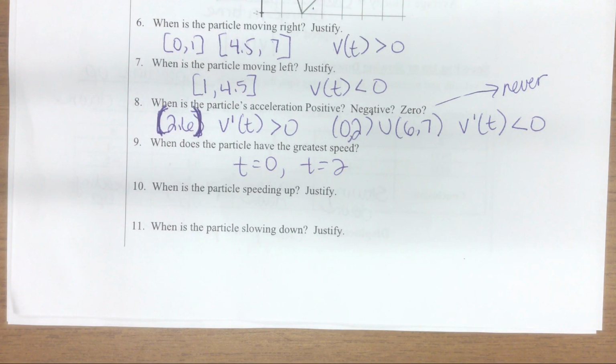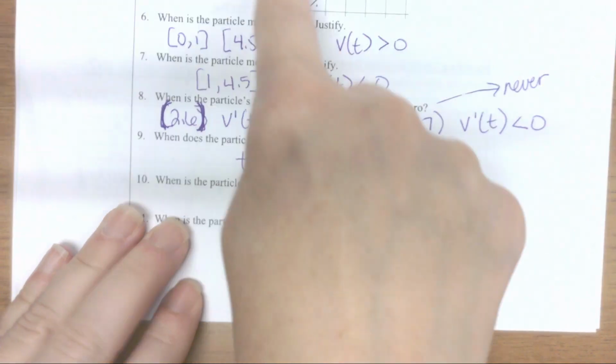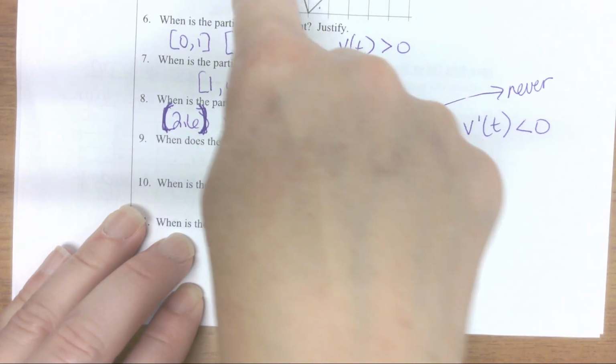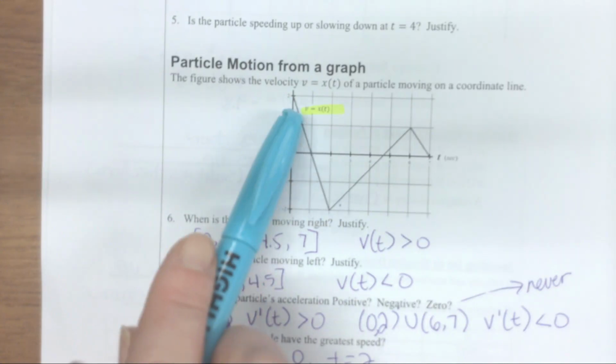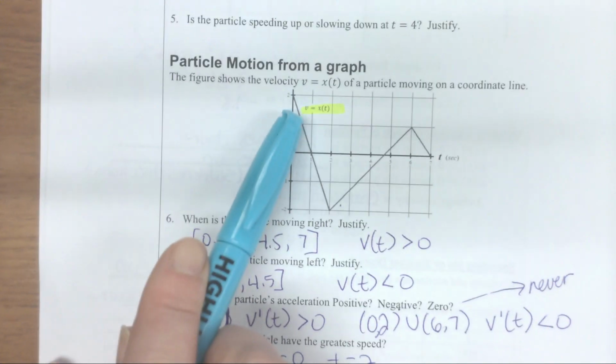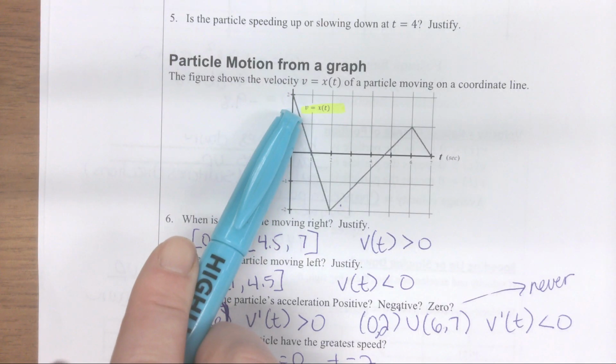The particle is going to be speeding up when the velocity is above the x-axis and sloping positive, because that's when the signs would be the same, or below the x-axis and sloping negative. I'm going to try to highlight some spots. This right here, it's positive, but is it sloping up? No, so the acceleration and velocity do not have the same sign here.